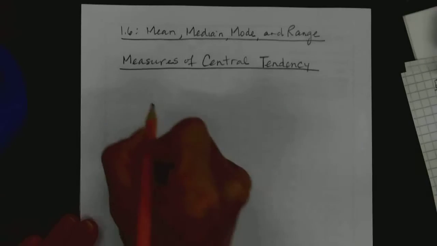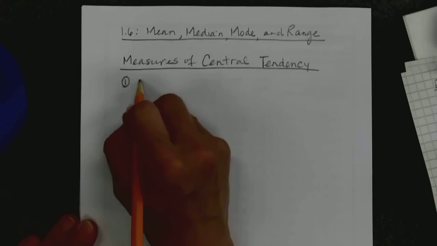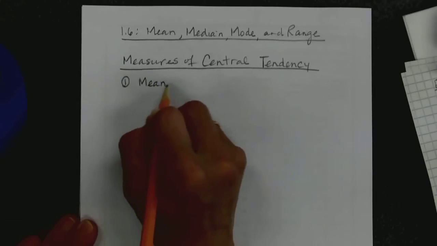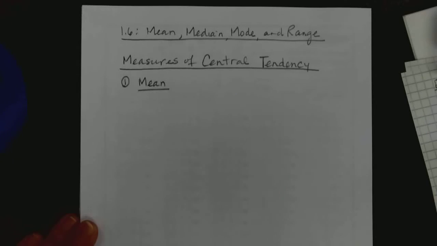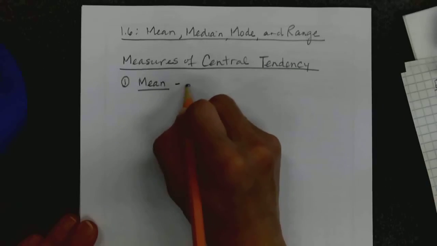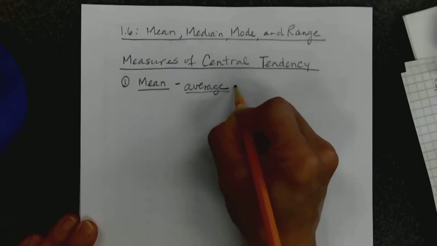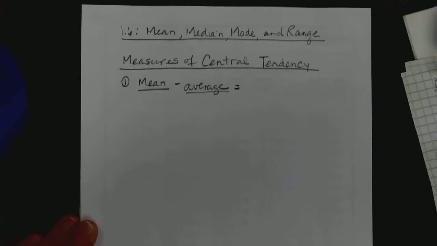Okay, there are three measures of central tendency, which we already talked about. The first one is called the mean. And another word for mean, Liz said it was average, right? And Jose, how do you find average? Cameron?